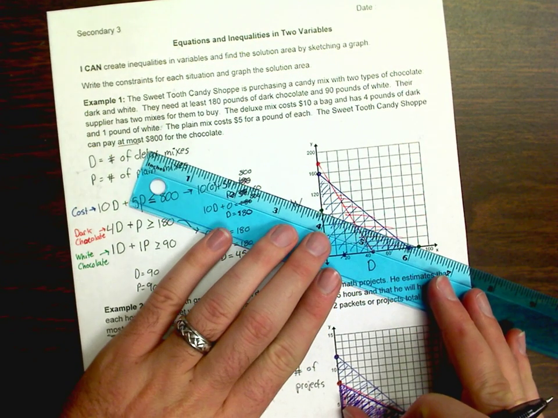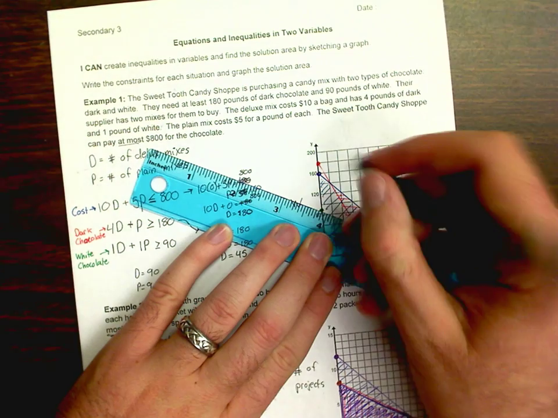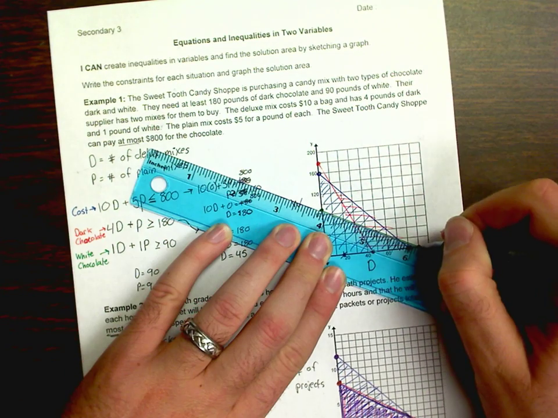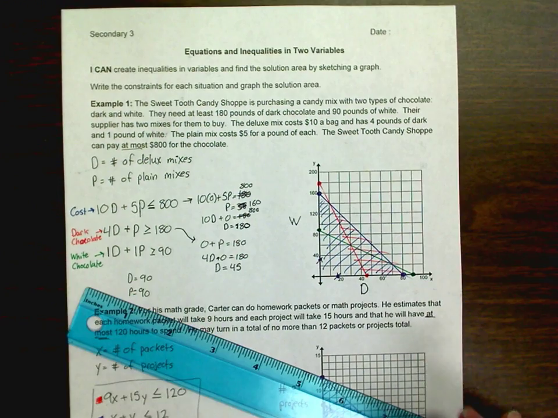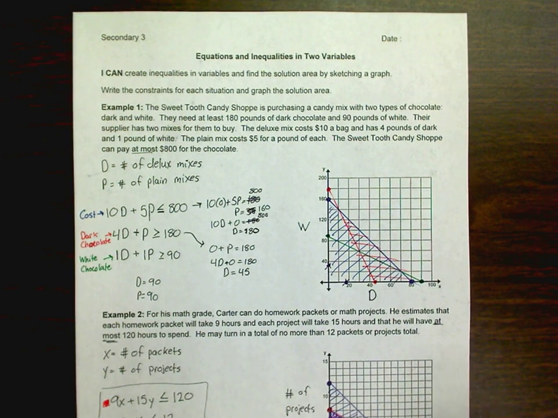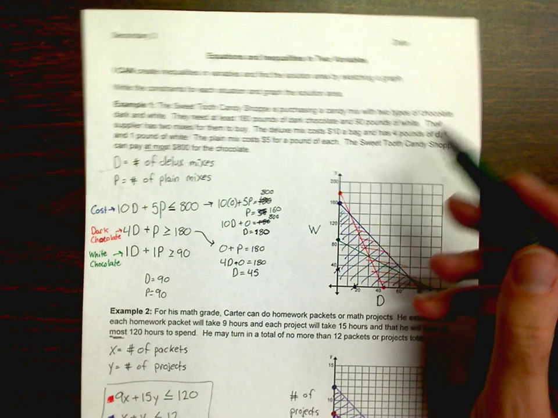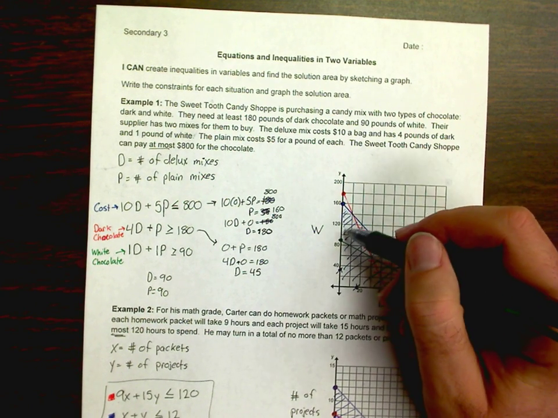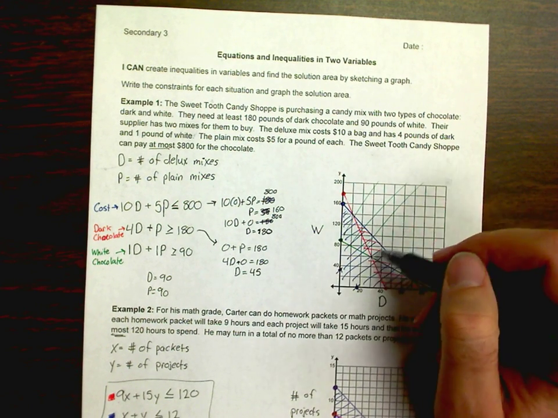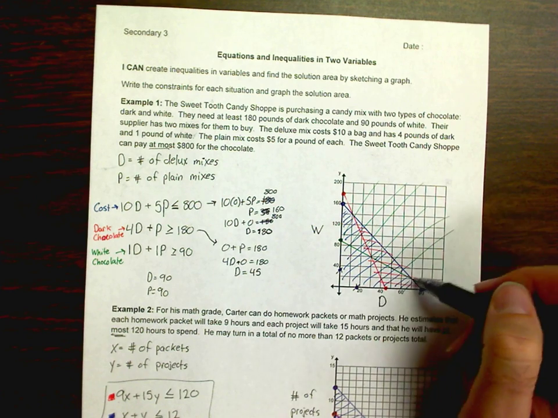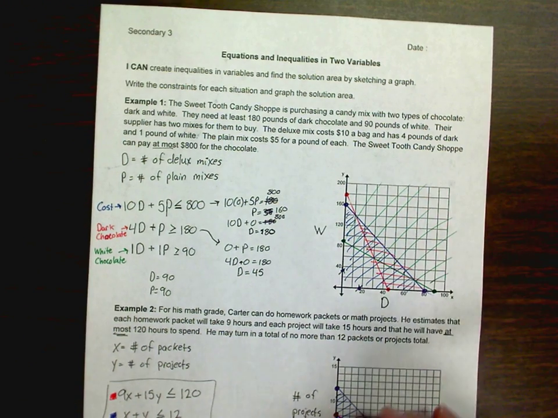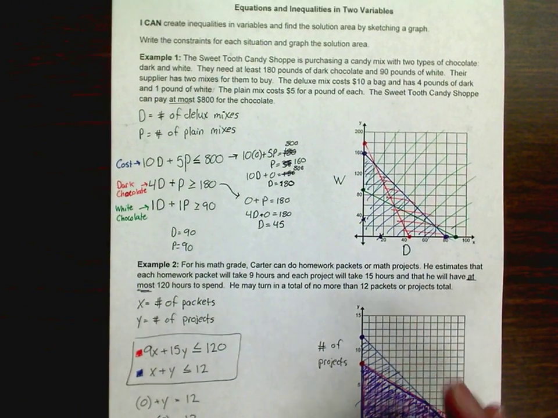Connect them up. And I need to be greater than this line, which is a whole bunch of stuff. It's like everything, which doesn't make a lot of sense, but I guess to get that white chocolate you have to buy a lot of stuff. But the only place that is overlapping in all of them is this little triangle area.